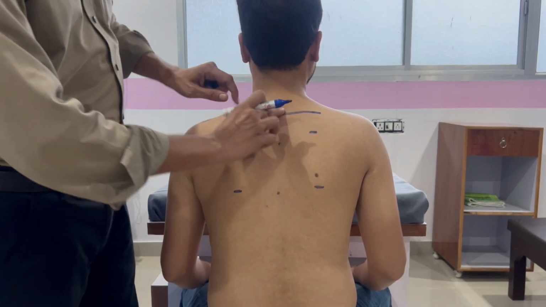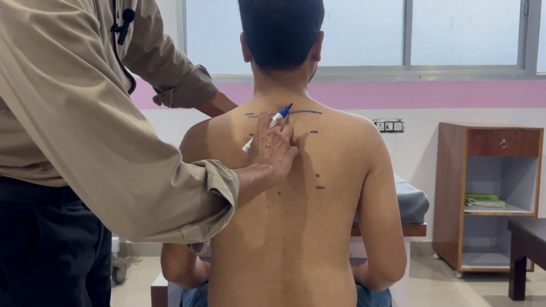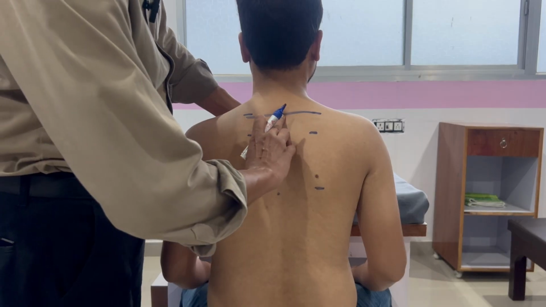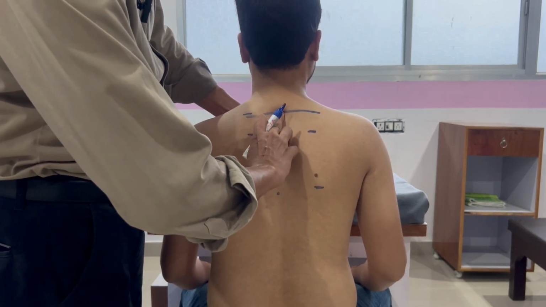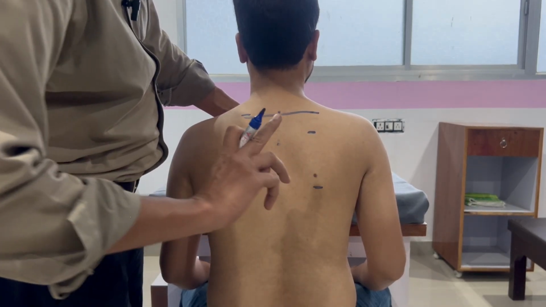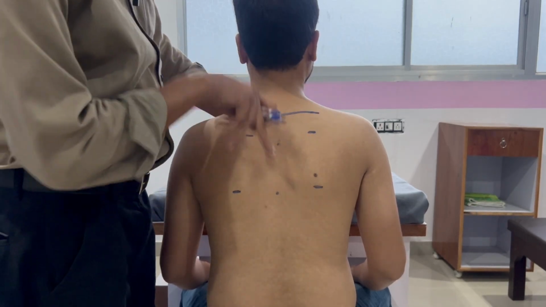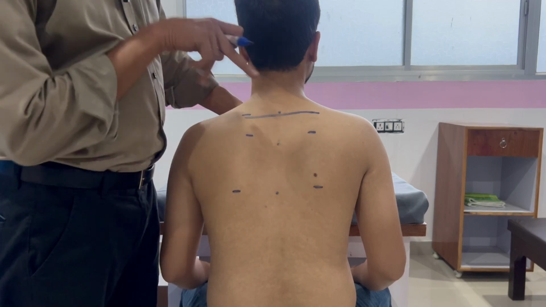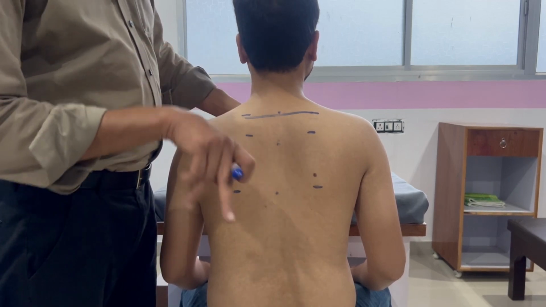So palpate it. Just apply an oblique or cephalic pressure in upward direction like this. Your finger position should be oblique because the orientation of the spinous process of the thoracic spine is oblique downward.